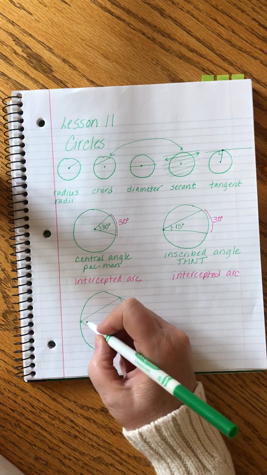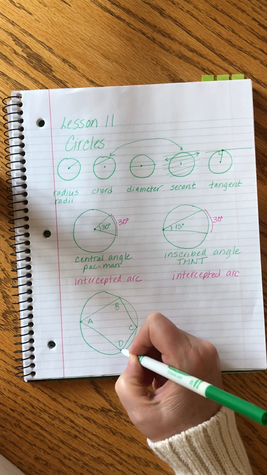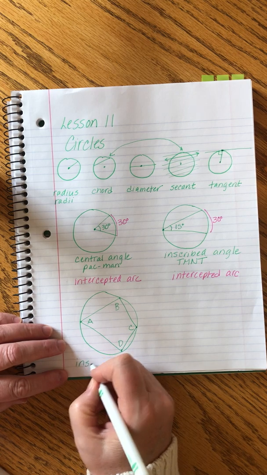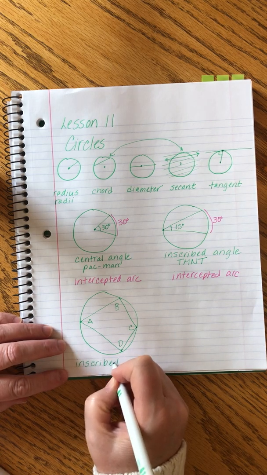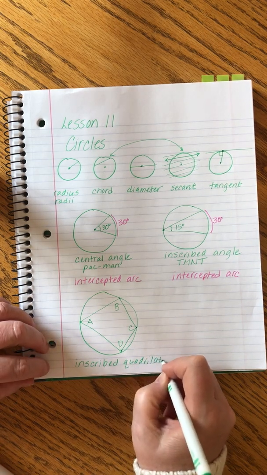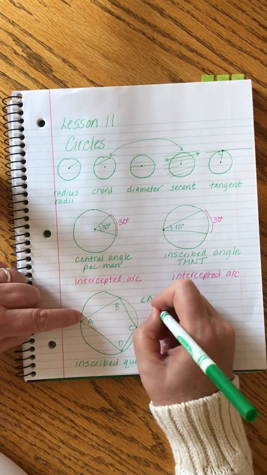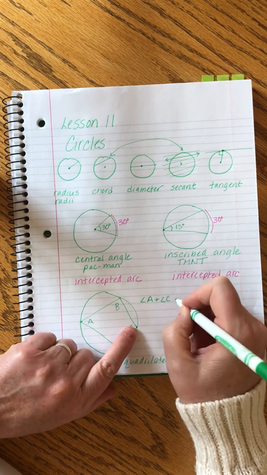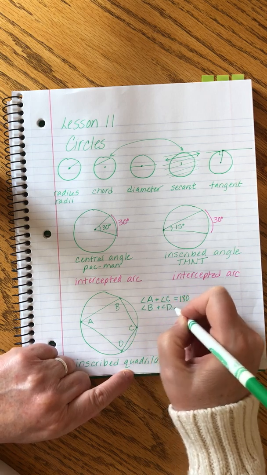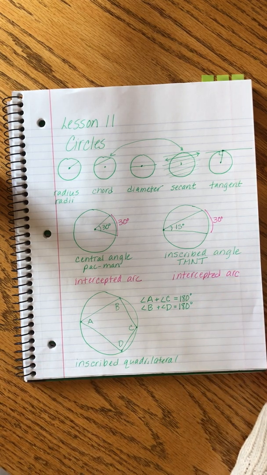And here's a cool thing about these. Let's say that these are the 4 angles. This is called an inscribed quadrilateral. The word inscribed means written within. We're going to use all of this information to do the problem, so don't be mad. Angle A plus angle C add up to 180, and angle B plus angle D add to 180. That will always be true in these angles.